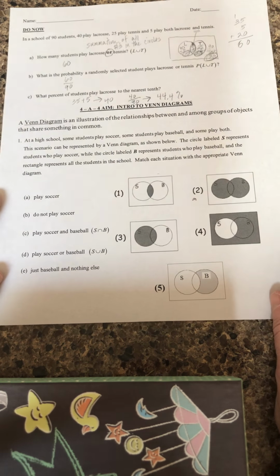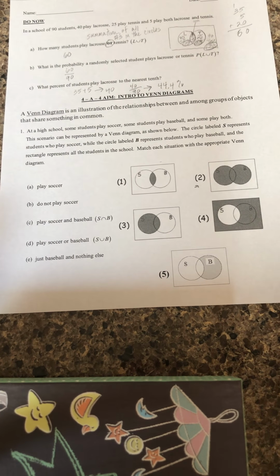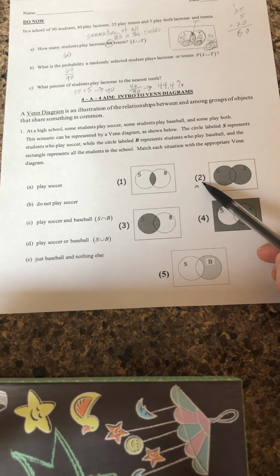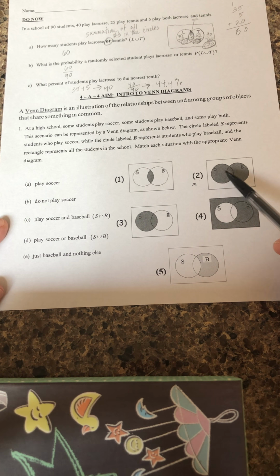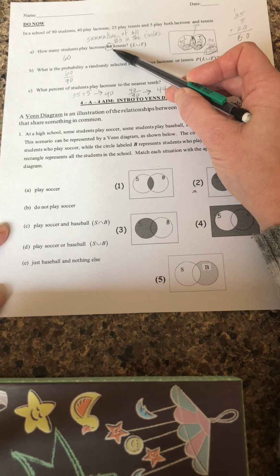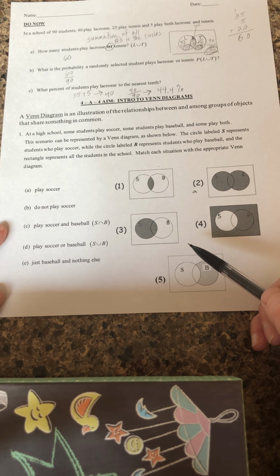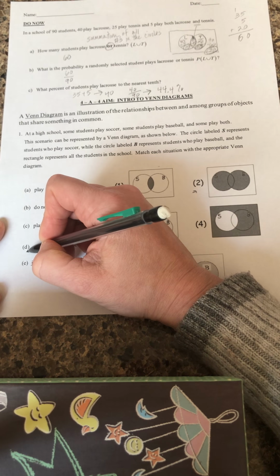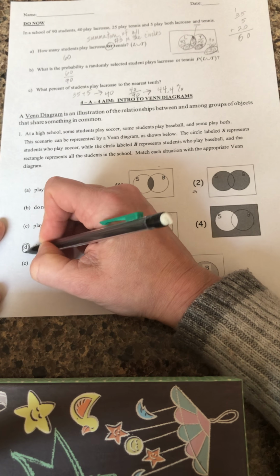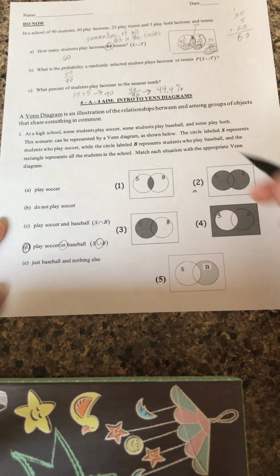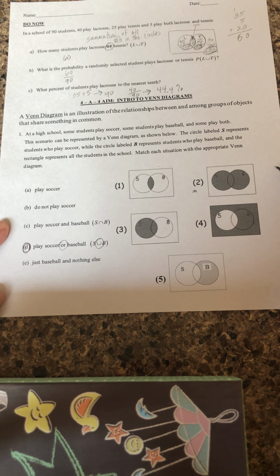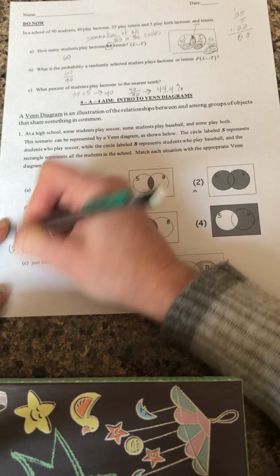Let's take a look at some of the other ones, right? So this is sort of just a matching exercise. I noticed that in option 2 over here, we have shading of everything in the circle. So that would represent the summation of all numbers inside the circle. That would correlate to an "or" statement, right? So the students play soccer or baseball. Notice the symbol for "or" looks like a U. So this would correlate with 2.